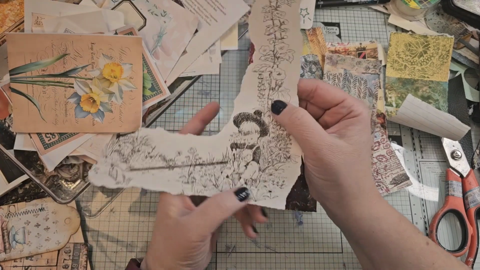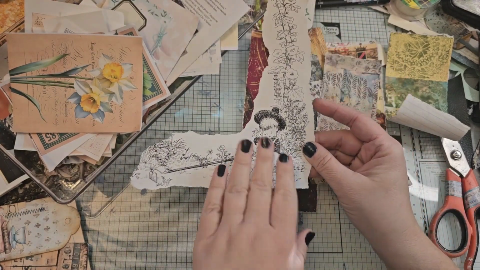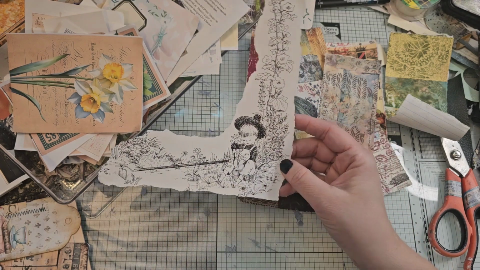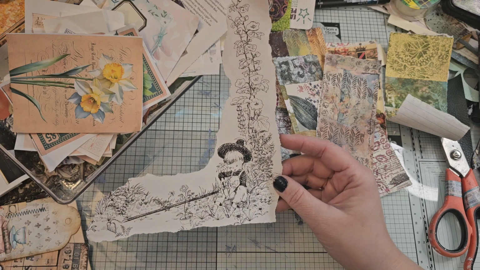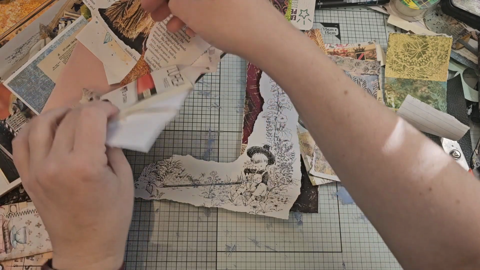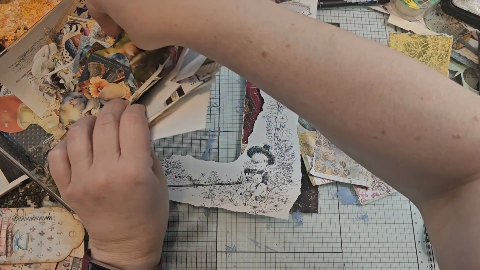Also book pages, like I'll probably use this in a journal on the side of a page. This is from Gyo Fujikawa. I love her images. So just go to your thrift store and look through all the picture books and find what you like. You might find that there are some different illustrators that you really like.